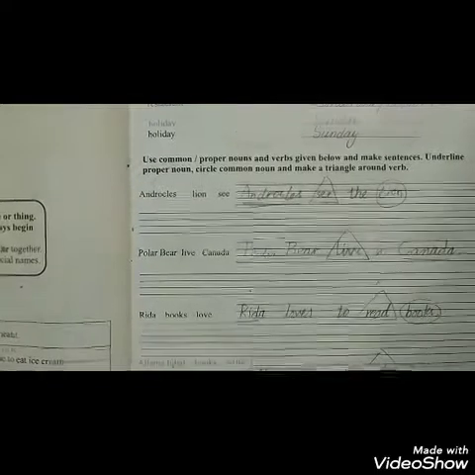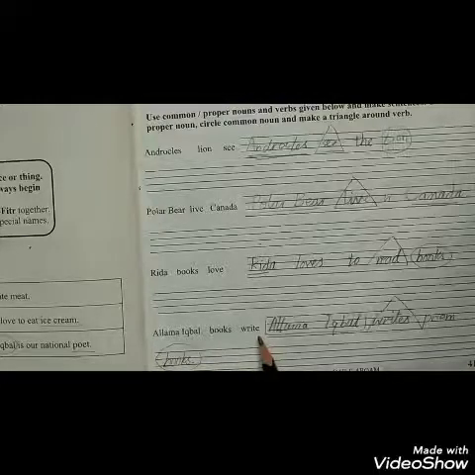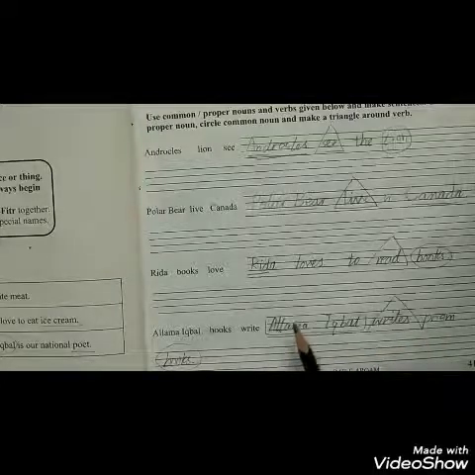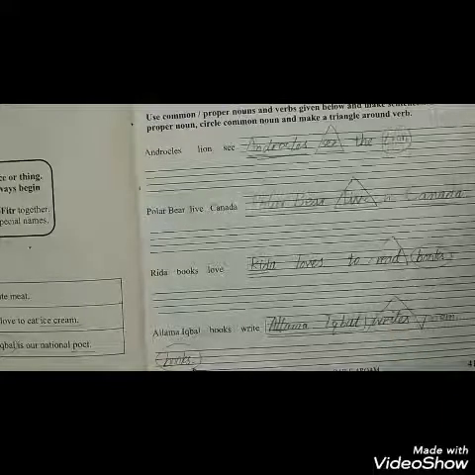And the last sentence is Allama Iqbal, books, write. So Allama Iqbal writes poetry books. In this sentence Allama Iqbal is a proper noun, so underline it. Writes is a verb, so make a triangle, and books is a common noun, so you will circle it.